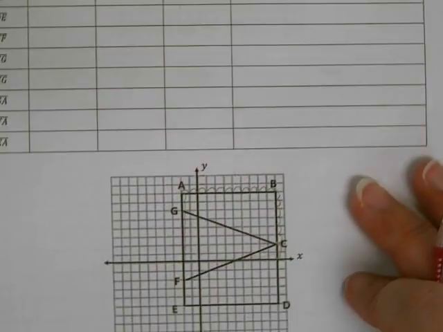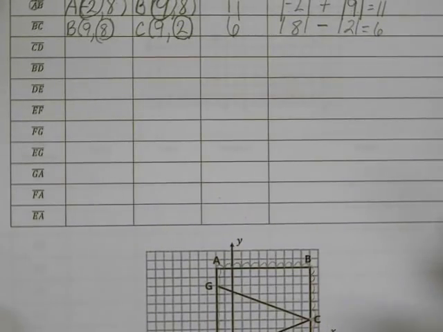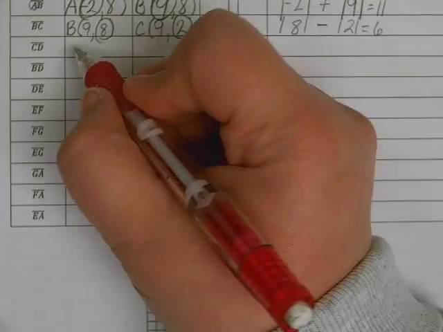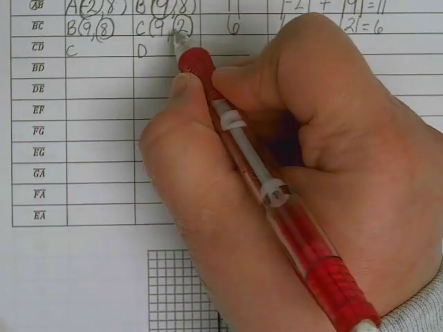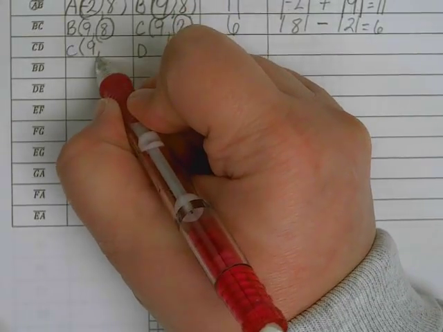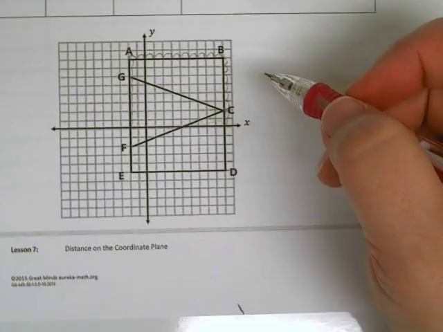Let's do the next one together, and then I'm going to have you practice some on your own. So I'm going to be looking at points C and D. I've already found point C, so I'm just going to go ahead and use that information. So it was 9, 2. So now I need the coordinates of D.